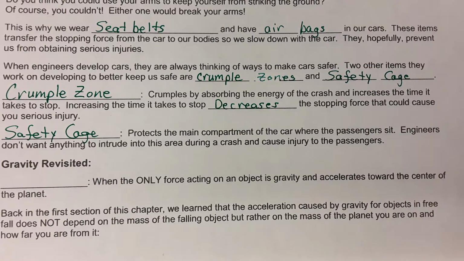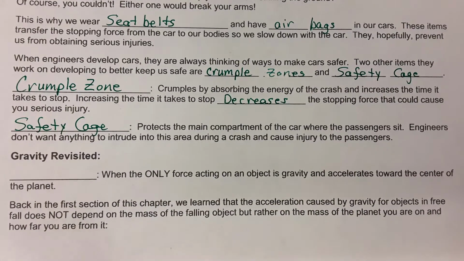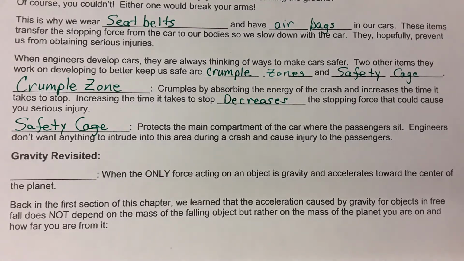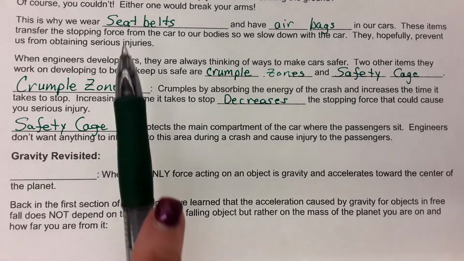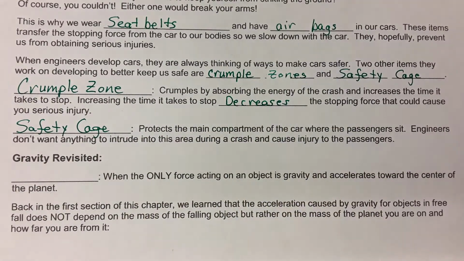Okay, so Newton's first law deals with all this. We know that if your body is moving with the same speed as the car and the car is involved in a crash, your inertia, according to Newton's first law, wants you to keep going forward. So to keep that from happening, we wear seat belts and we have airbags to protect us.